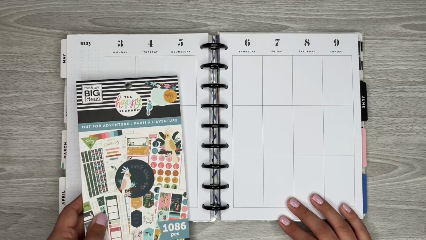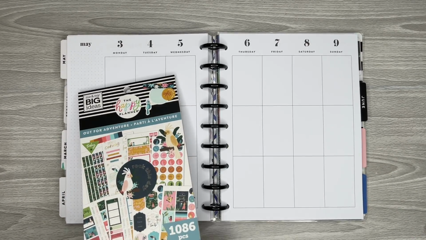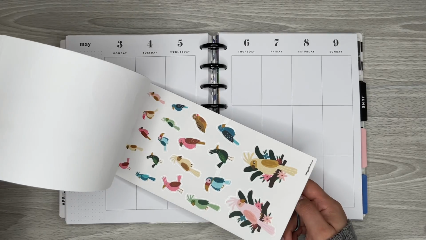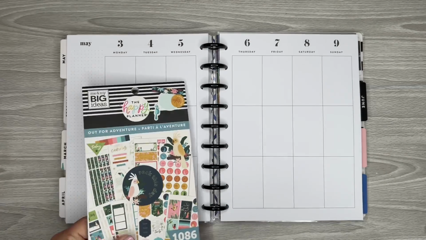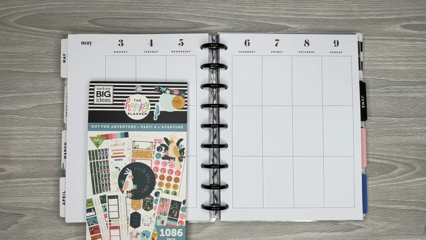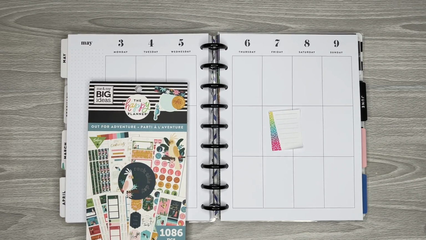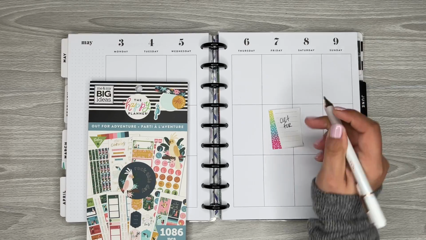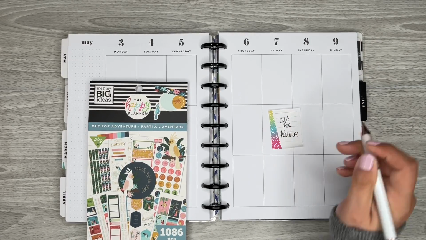So I think I'm going to do another one of these Out for Adventure spreads in the vertical, because I think this is going to look so cute. There's really cute stickers in here, a bunch of really cute girls and a bunch of birds. I love this sticker book. It's adorable. So I'm going to use this on one of the weeks for this month. So I'm just going to take a sticky note and write Out for Adventure. And like I said, I might change around when I do this one, but I know for sure this month I'll do a spread with that sticker book.